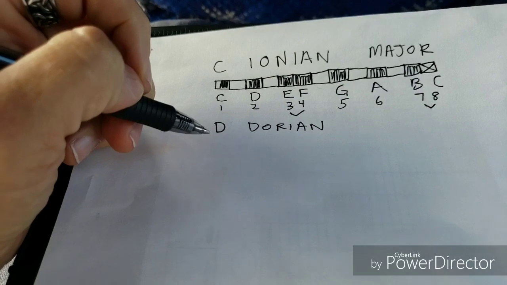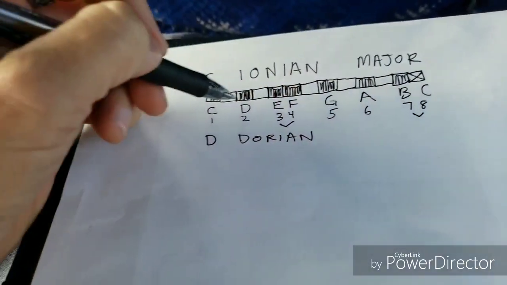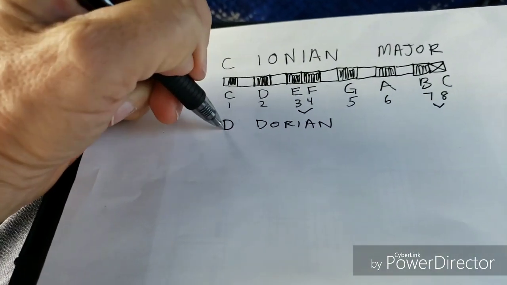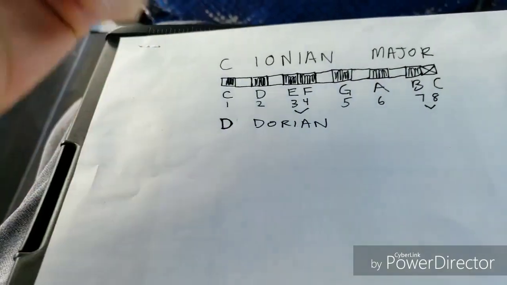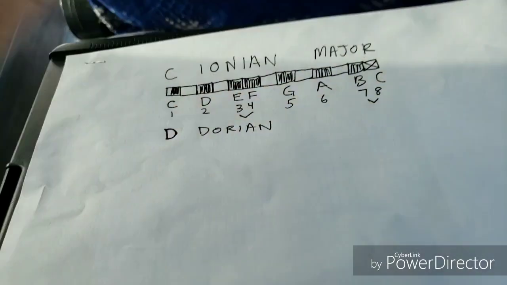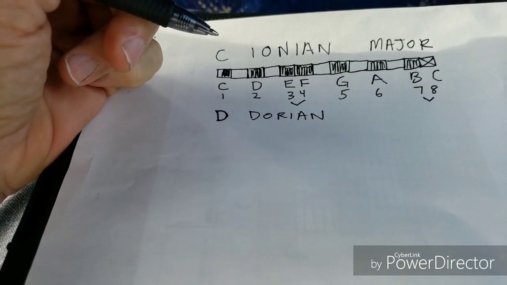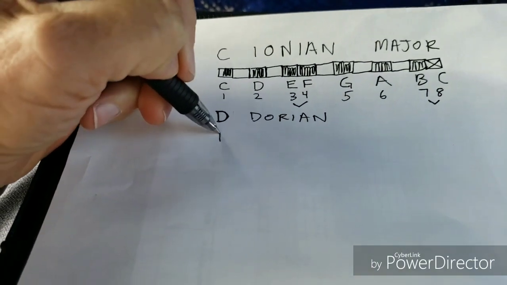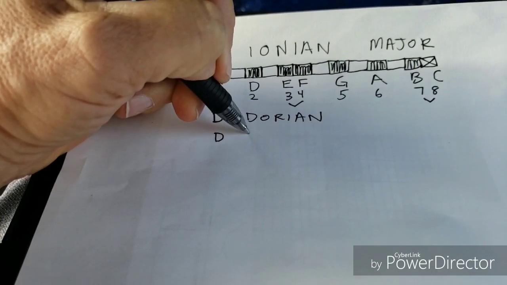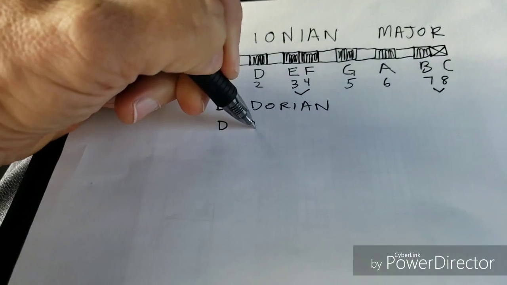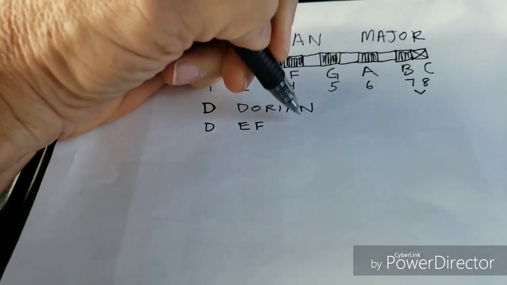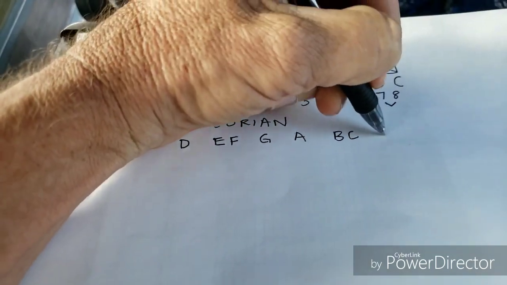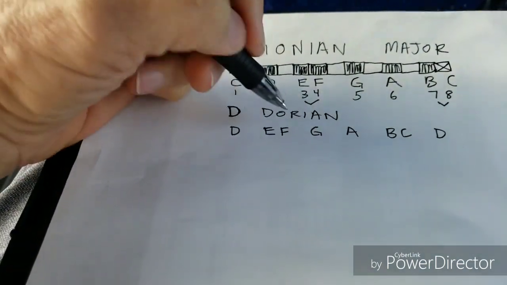So D is Dorian. And it's going to start from D to D with no sharps or flats. So if you play D on your guitar with no sharps or flats, go D, E, F, G, A, B, C, D. That is Dorian. And if I was to draw out this whole interval thing, it would be D. Okay, hold on. E, F, G, A, B, C, D. See where the intervals are?